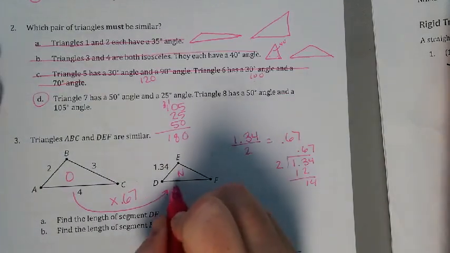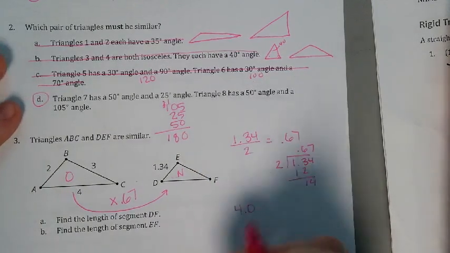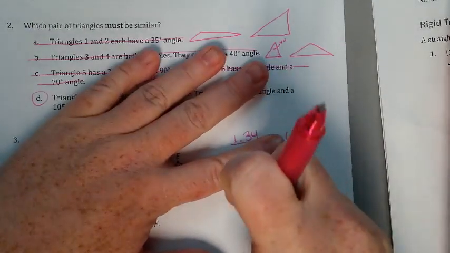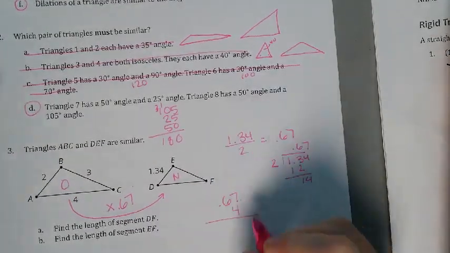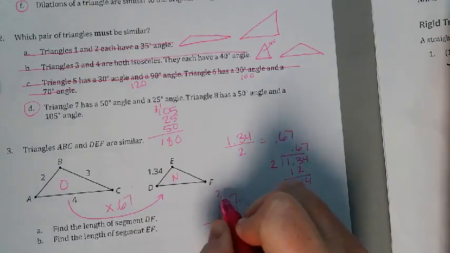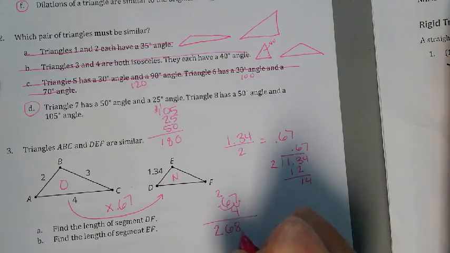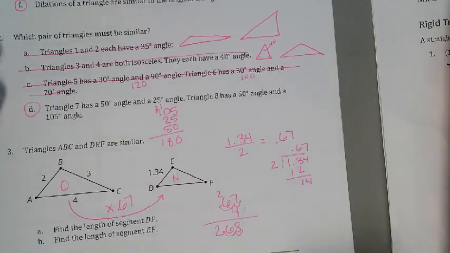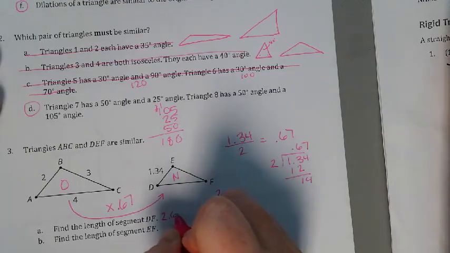So to find out DF, you would have 4. We're going to just put 6.67 on the top. 4 times 7 is 28. Carry my 2. 4 times 8 is 24. Plus 2 more is 26. And we move the decimal 2 times. So DF is 2 and 68 hundredths.